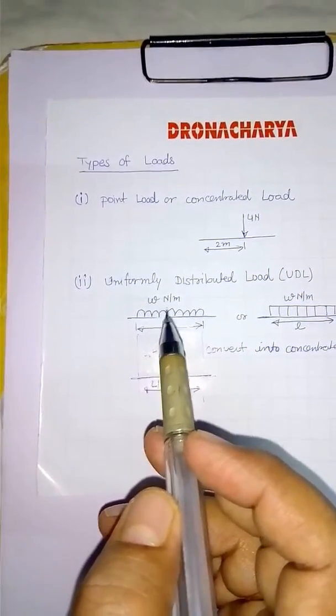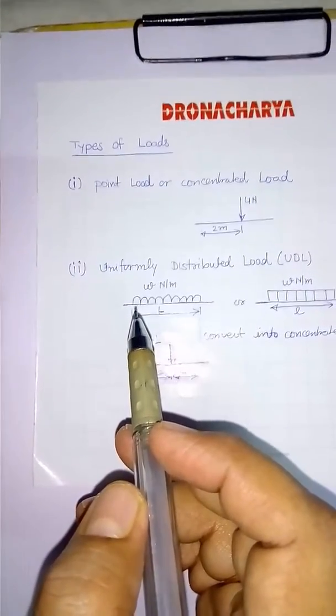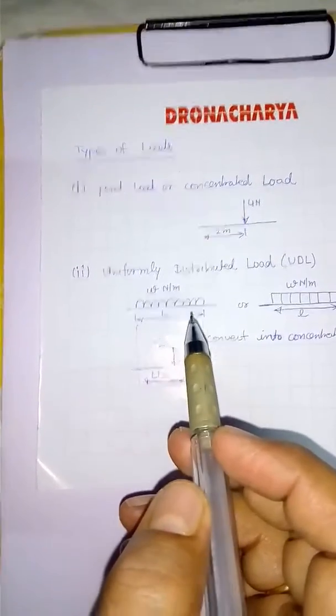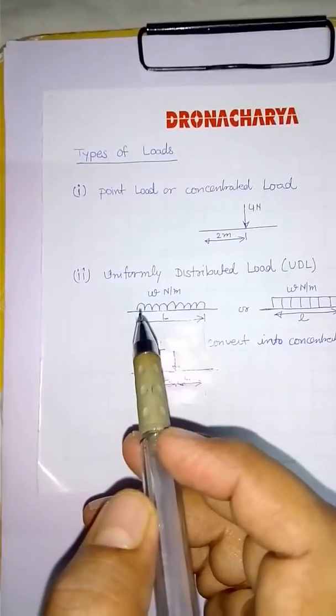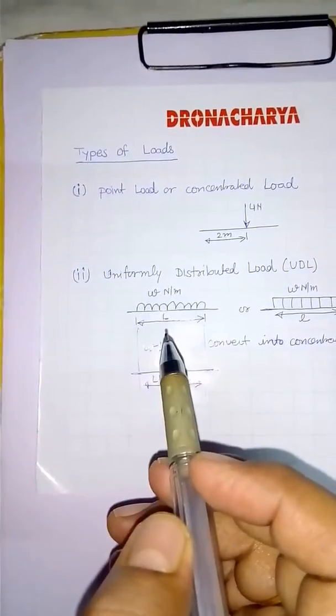This can be shown like this or it can be shown like this. If it is shown from below the line or beam, it will be acting upward. If it is shown from the upper side, that means it is acting downward.